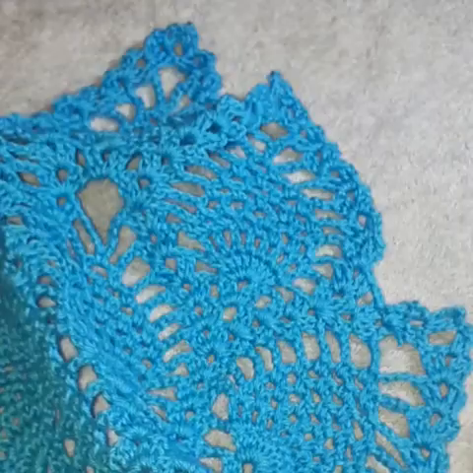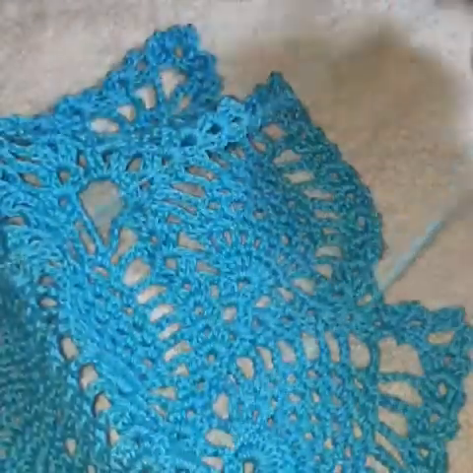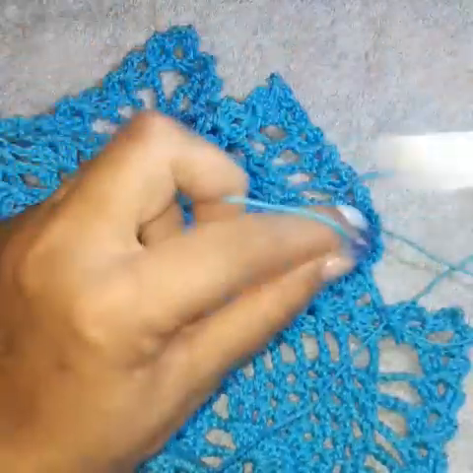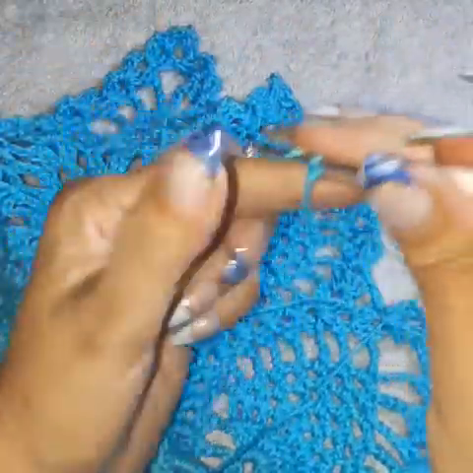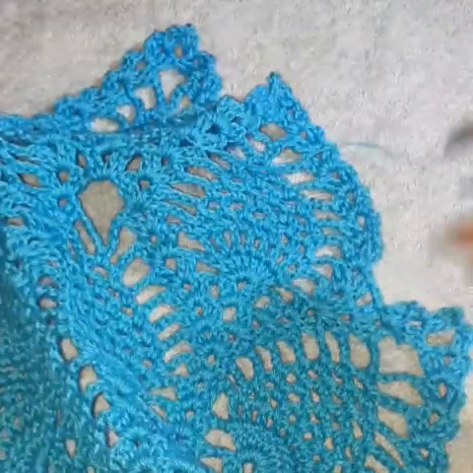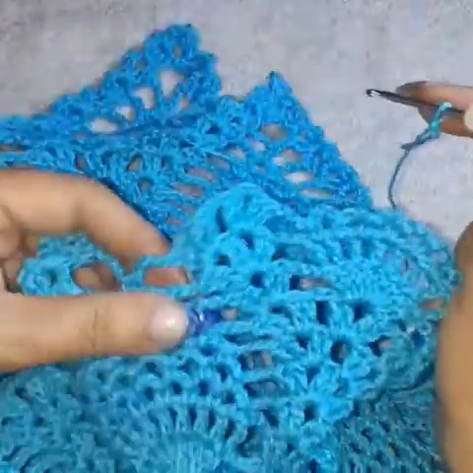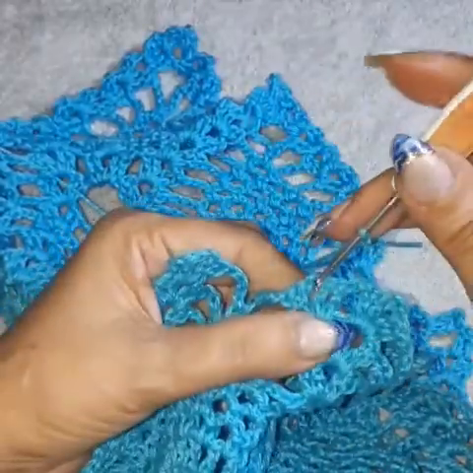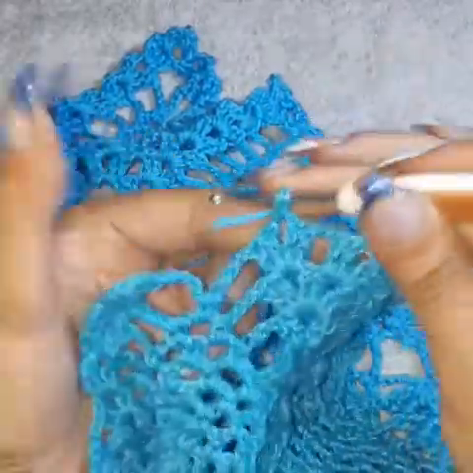Now we need to grab our thread again. Now you can do exactly the same thing to the other end to have it closed off completely.